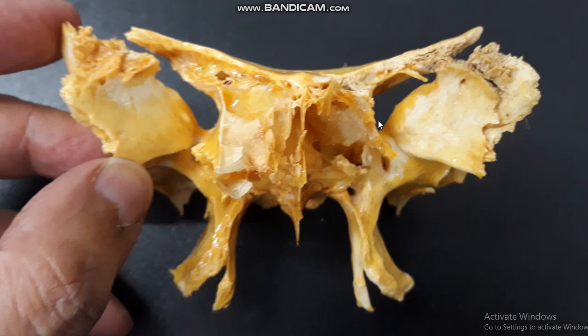If you look at the greater wings, these smooth patches of the greater wings form the lateral walls of the orbit, and above here the undersurfaces of the lesser wing form the roof of the orbit. So here you have the orbit, here you have the paranasal air sinuses, and below at the root of these pterygoid processes, where you have this opening and this opening, this is a highly specialized region of the skull which is called the pterygopalatine fossa.